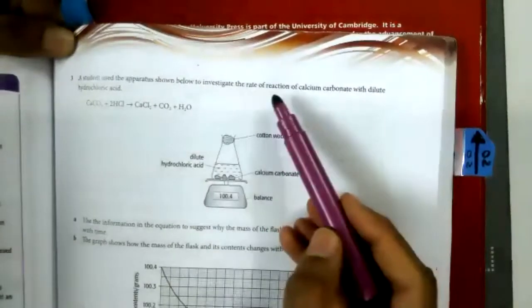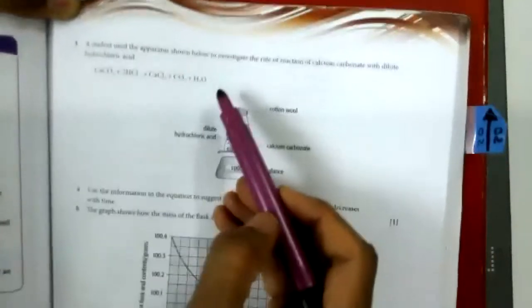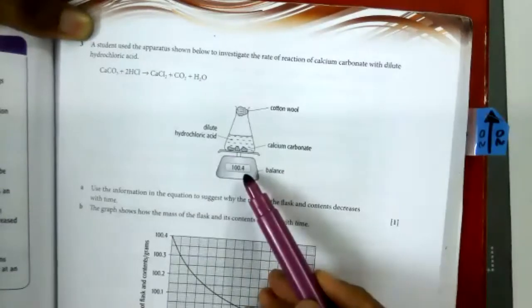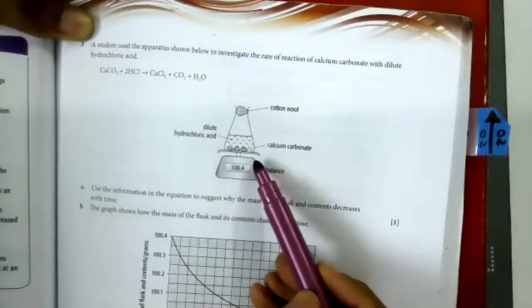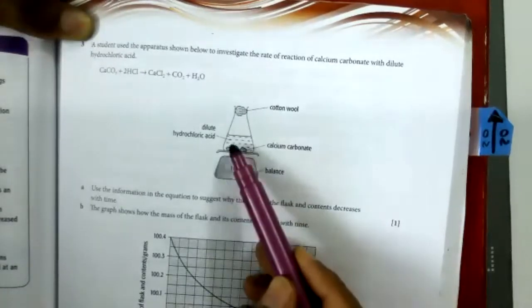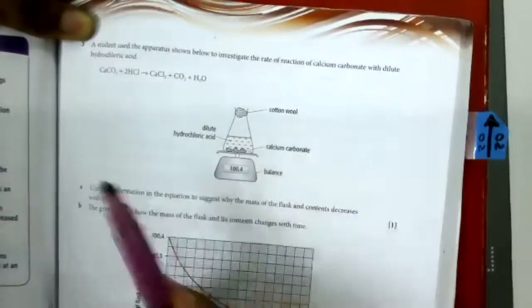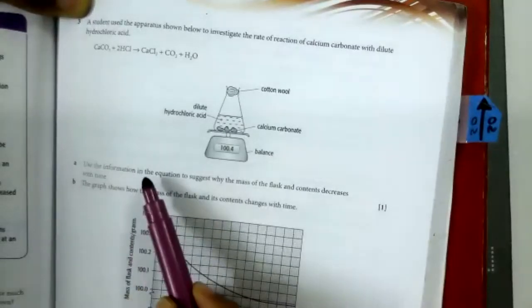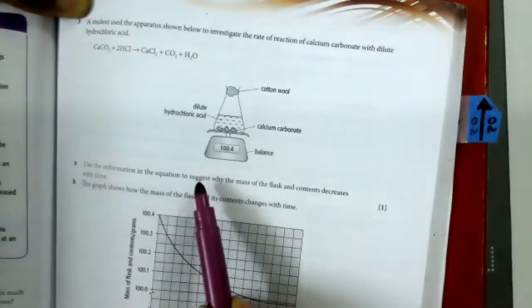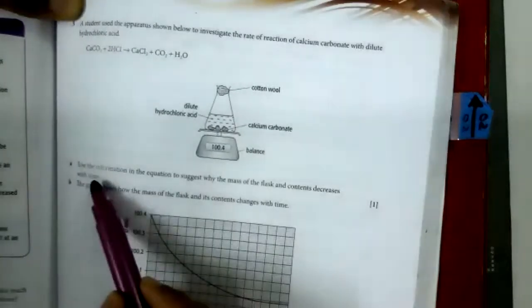Okay. Next, question number 3. A student used the apparatus shown below to investigate the rate of reaction of calcium carbonate with dilute hydrochloric acid, and this is the equation. This is the setup. We have the conical flask sitting on a weighing balance. Now the weighing balance will give us the readings of the mass of everything which is at the top, reactants and products.